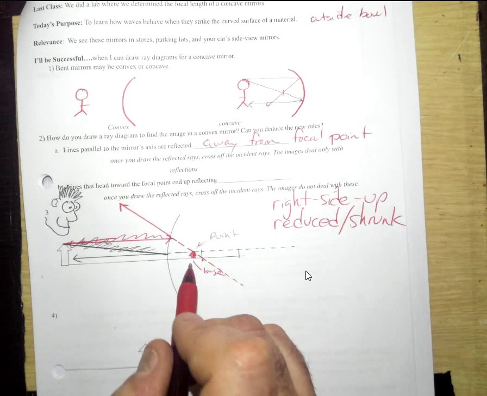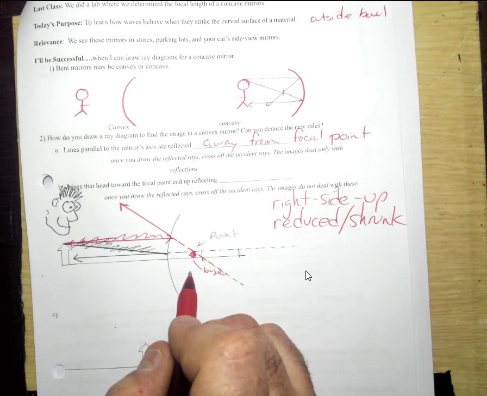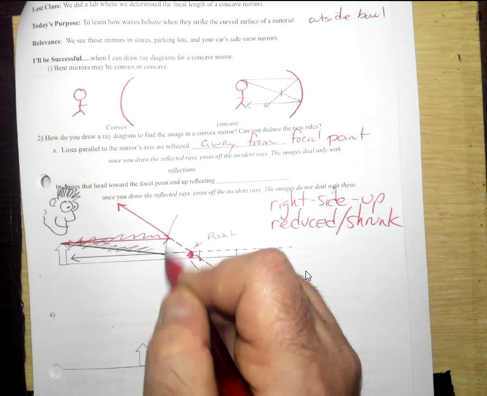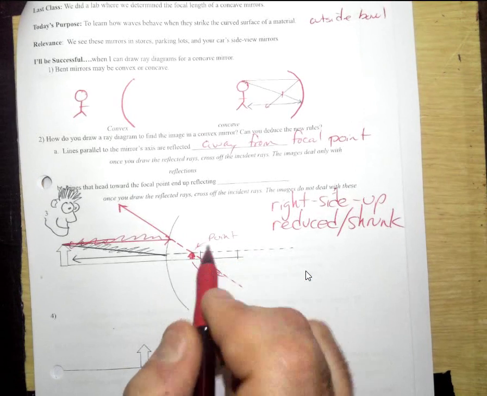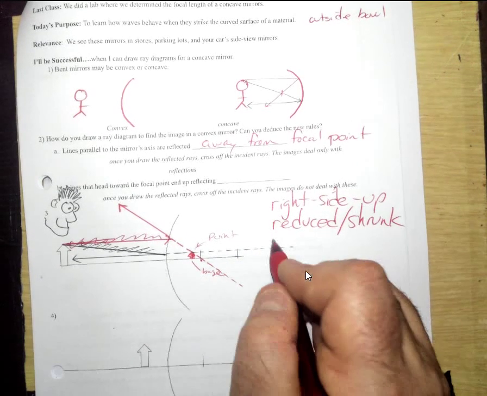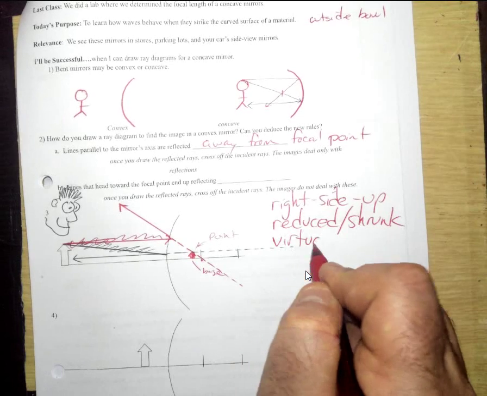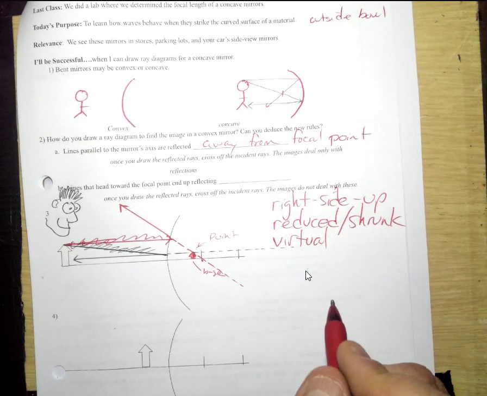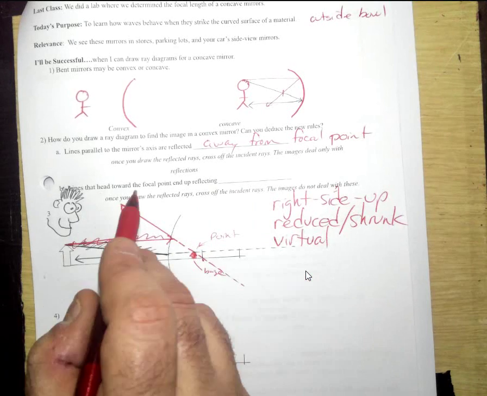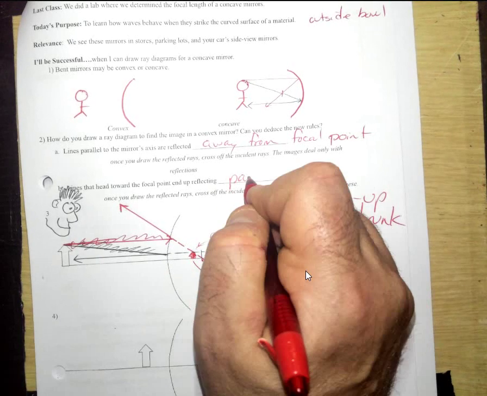Light rays do not actually travel behind the mirror. The mirror is solid with silver paint on it. Light cannot get through it. It just appears like it came from that spot. So we call that virtual. I didn't fill out this blank, did I? Lines that head towards the focal point end up reflecting parallel.